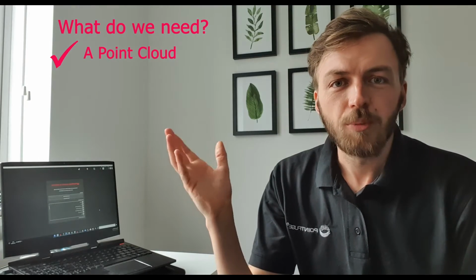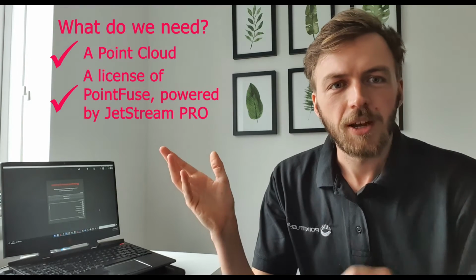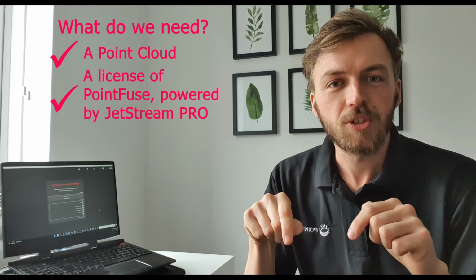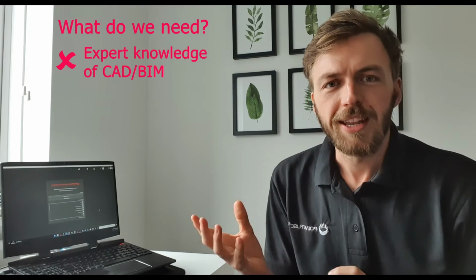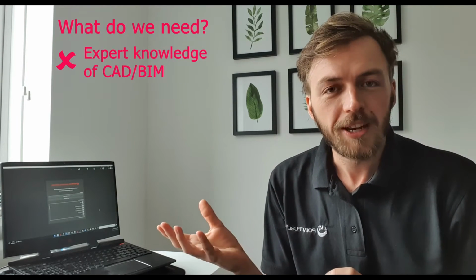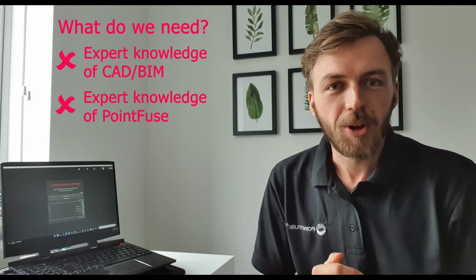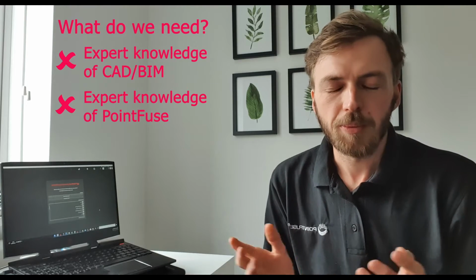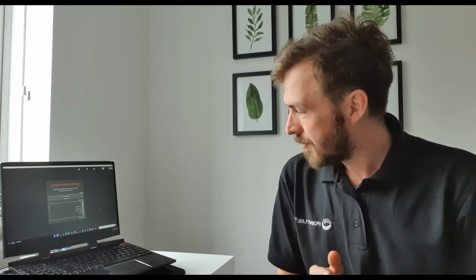We're going to need a point cloud and we're going to need a license of Point Views powered by Jetstream Pro. And I'll put a link in the description if you need to get hold of a trial so you can check that out. What we're not going to need is any expert knowledge in CAD or BIM modelling. And we're also not going to need any expert knowledge in using Point Views software either. It's all going to be pretty easy to do. So with that, let's make a start.